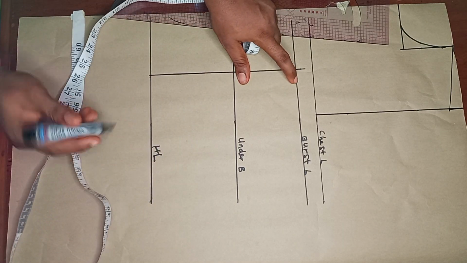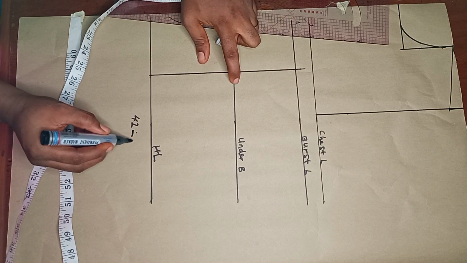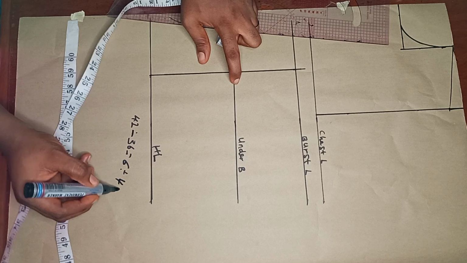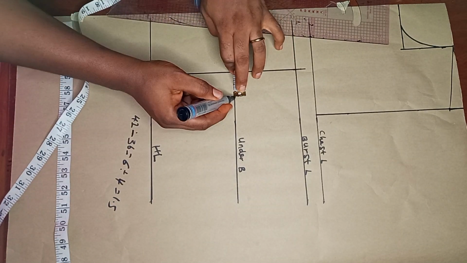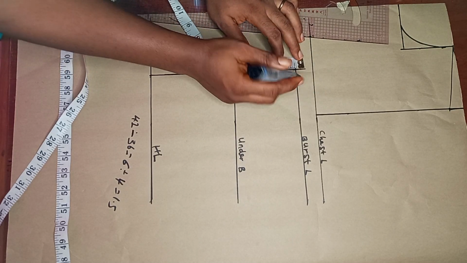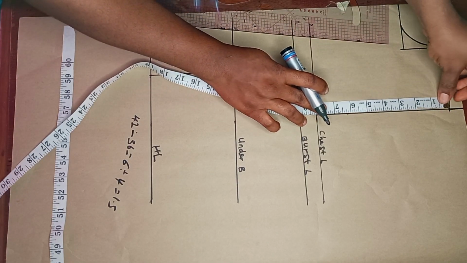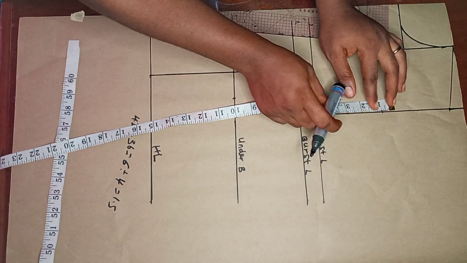And after that, we're going to do some calculation. Our bust circumference minus our under bust circumference, 6, divided by 4 inches. I'm going to be having 1.5 inches. That is going to be our dart intake on the under bust. Then on the bust line, I'm going to come up and down by 0.75 inches.